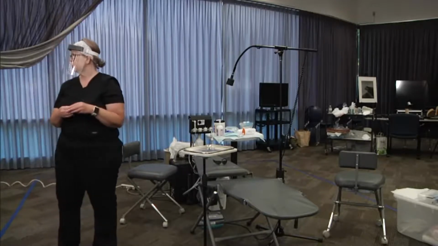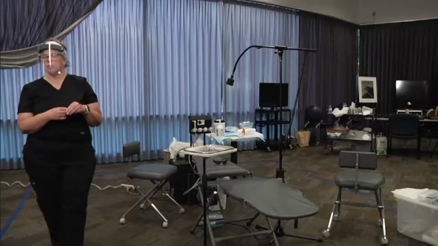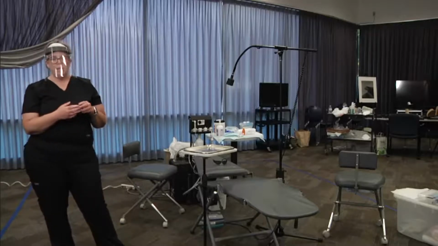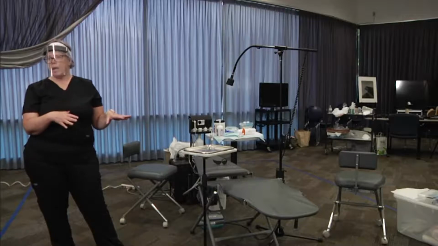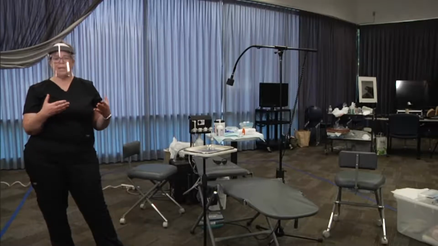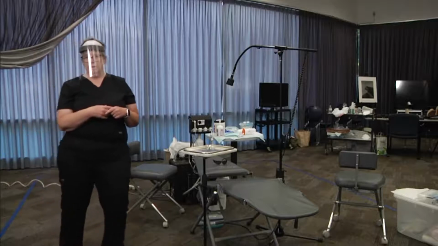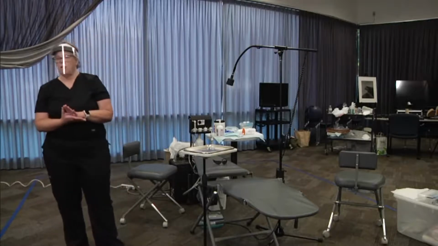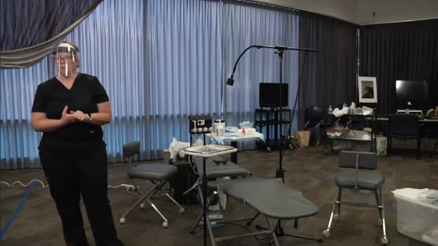Okay, so what if the only option in the school area is carpet? Then you need to make sure there's a barrier, so floor mats. You could potentially use a tarp or some plastic or something like that, but it either needs to be rolled up and disposed of between students, or it needs to be cleaned and disinfected. And that's for aerosol generating procedures. We are going to have mats, even though we are going to be using the modified glass ionomer technique.